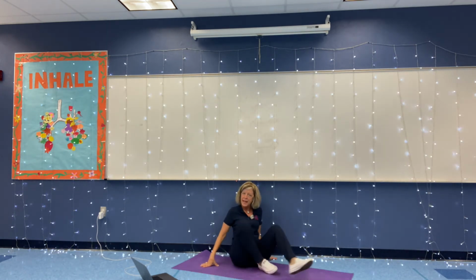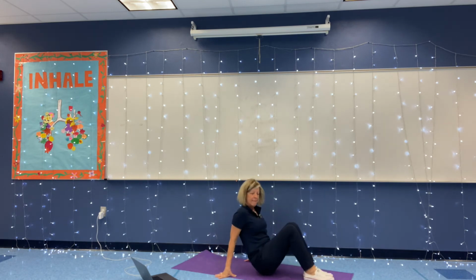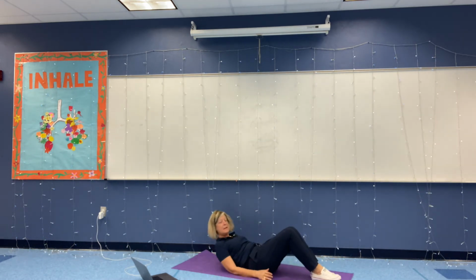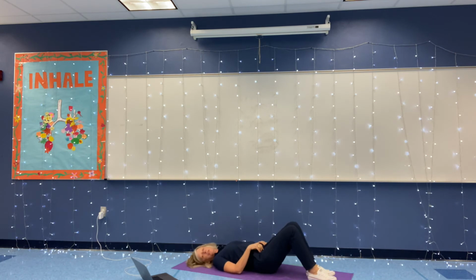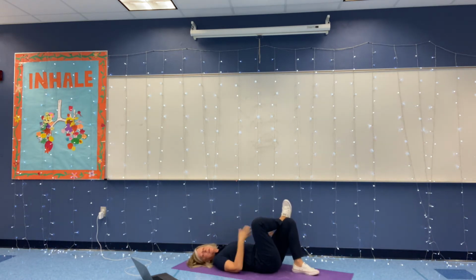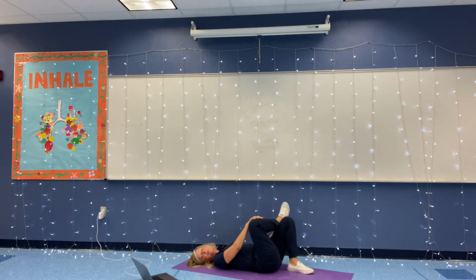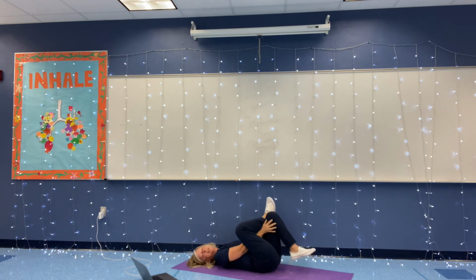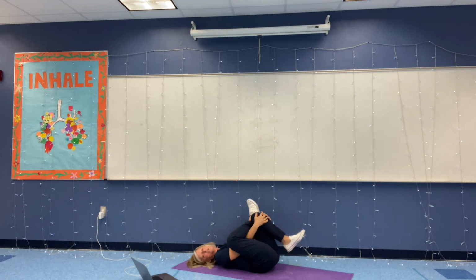So go ahead and lay on your back. My favorite poses. And then cross your right leg over your left leg and flex that foot. And bring your hands either behind your thigh, or maybe this is just enough for you, but if you'd like to feel a little bit more of a stretch, you can bring your hand behind your thigh or behind your shin and gently pull it in towards you.